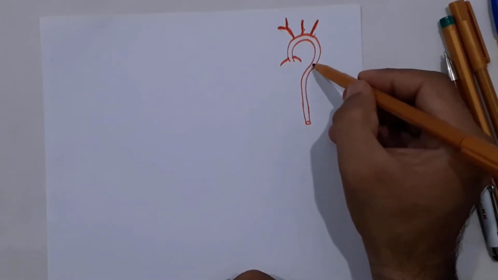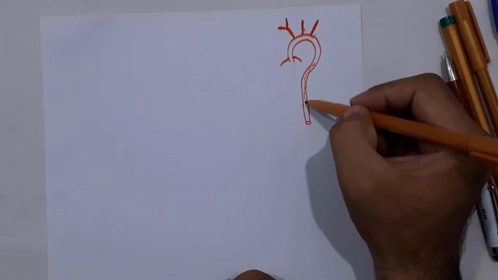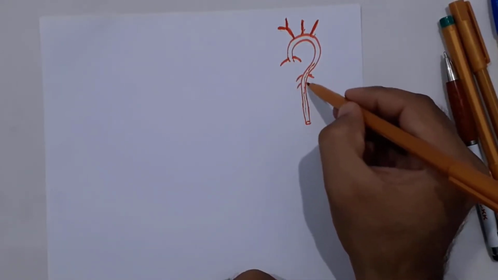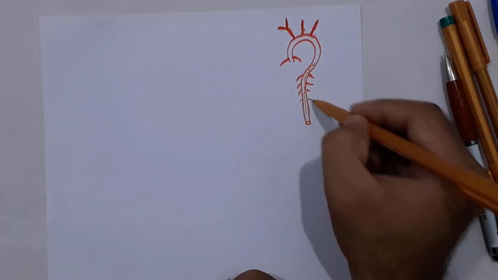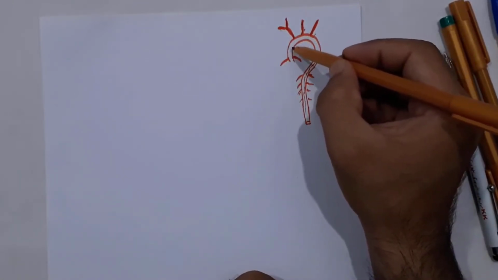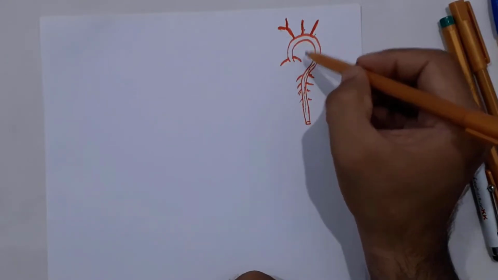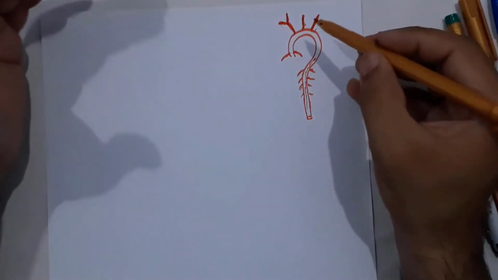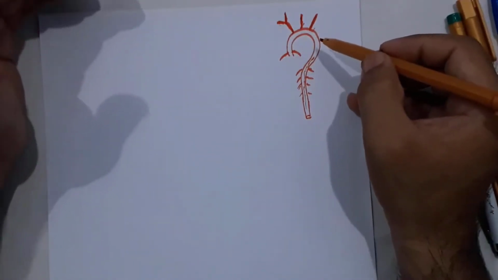Right now in this lecture we are concerned with the branches which arise from the descending thoracic aorta. Friends, the aortic root, ascending aorta, and aortic arch are also thoracic aorta because they are present in the thoracic region.